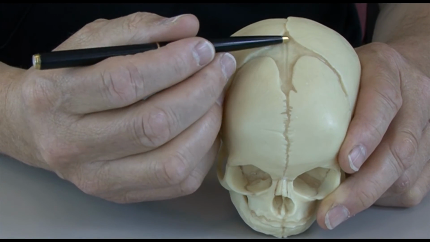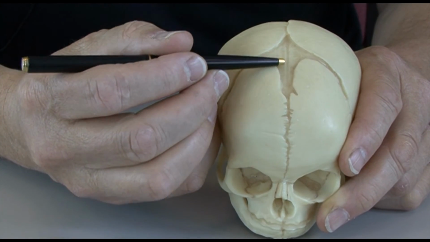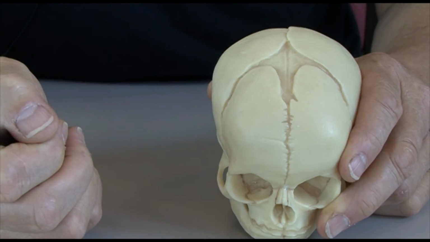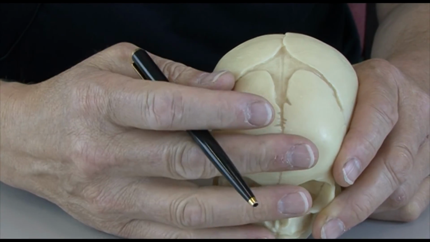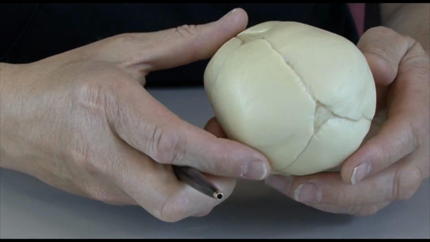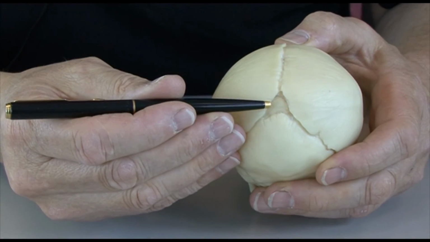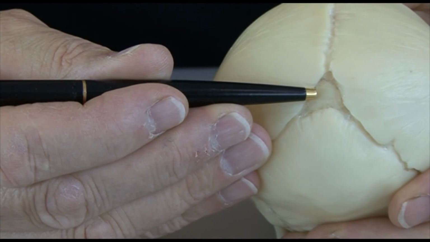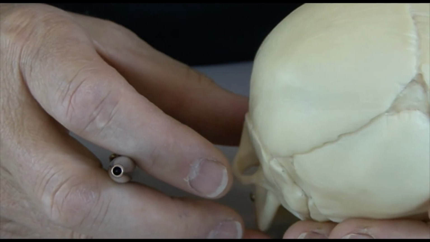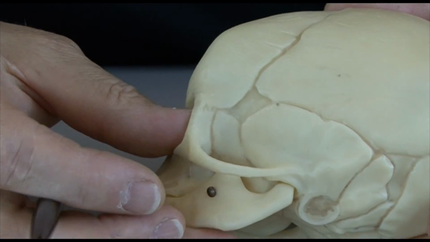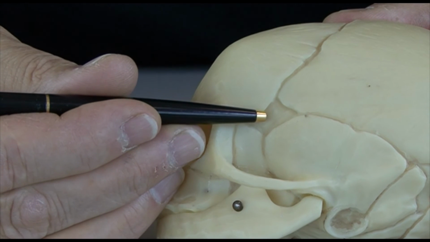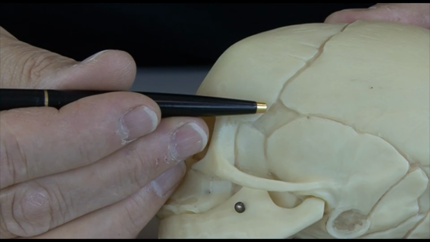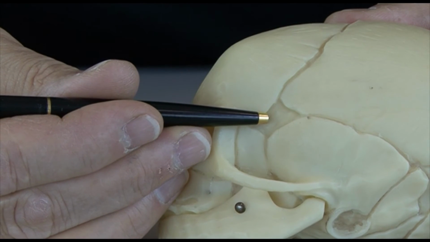Here we have the large anterior fontanelle. Sometimes these are called soft spots on the top of the baby's head. And at the back we notice the posterior fontanelle. At the front and the side here we have the anterolateral fontanelle.